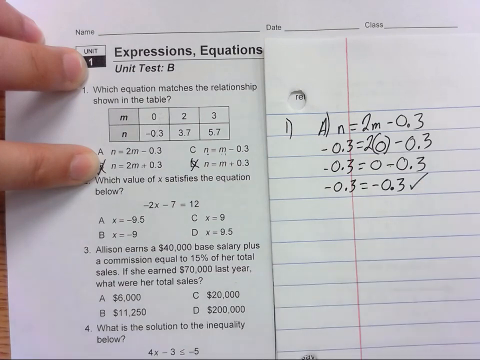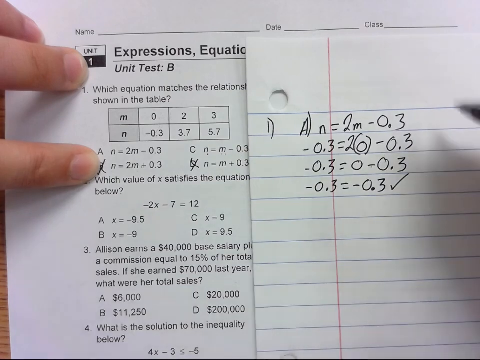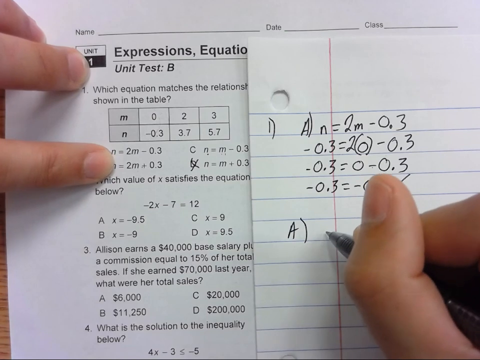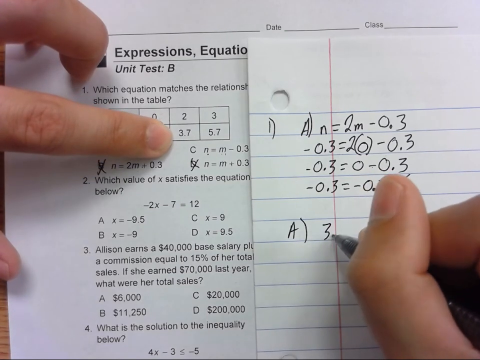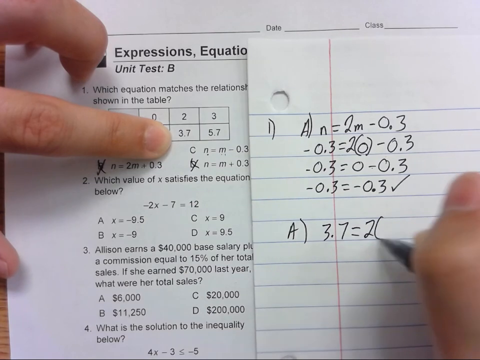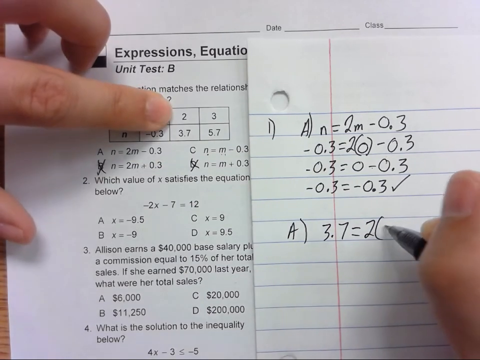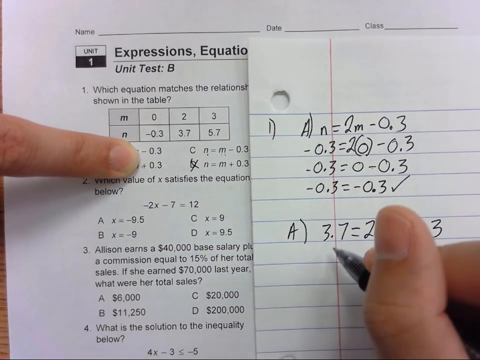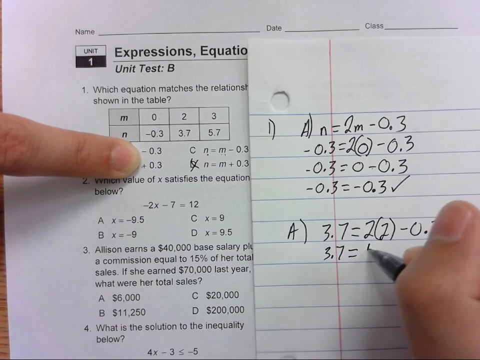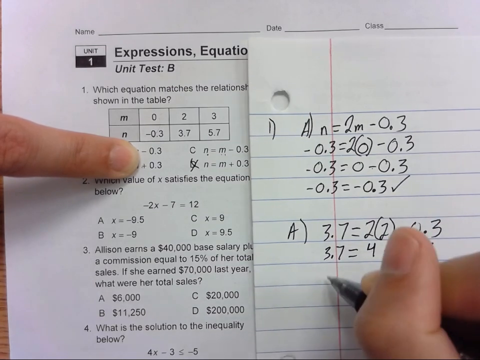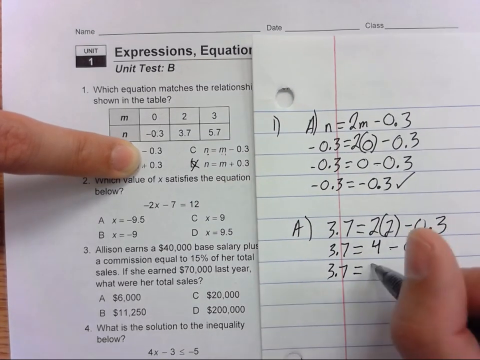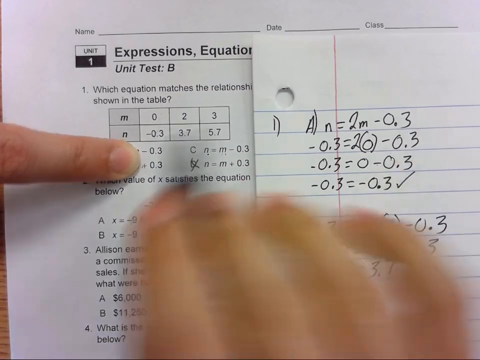So let's do that. So for A again, we're going to plug it in. N is 3.7 equals 2 times m, in this case is 2, minus 0.3. 3.7 equals 4 minus 0.3, and 4 minus 0.3 is 3.7. So that works for A as well.